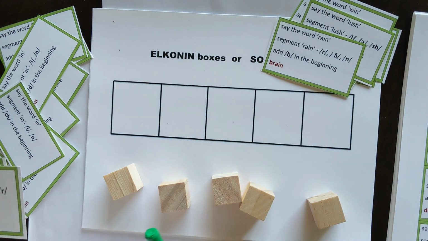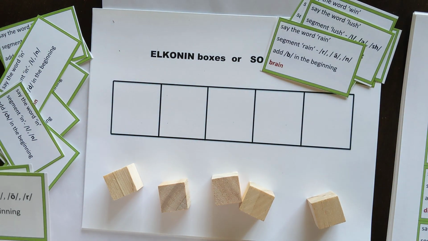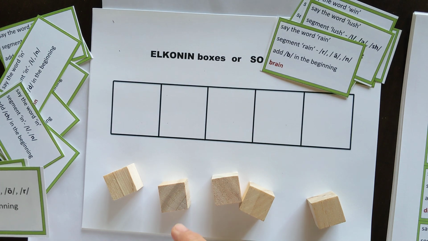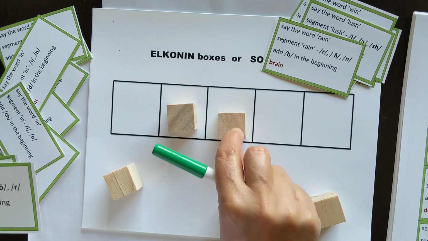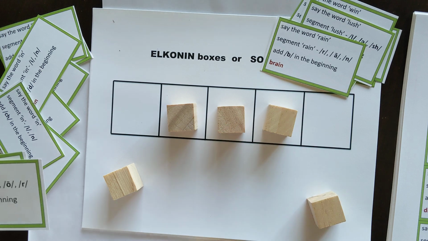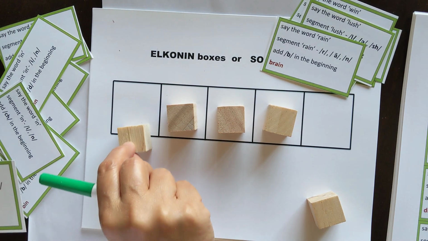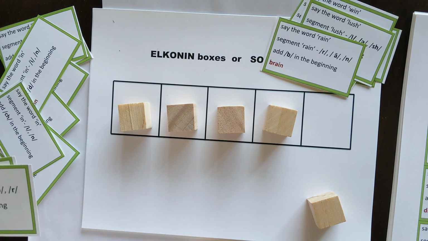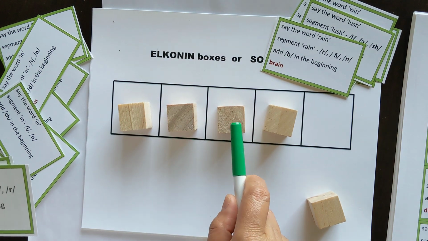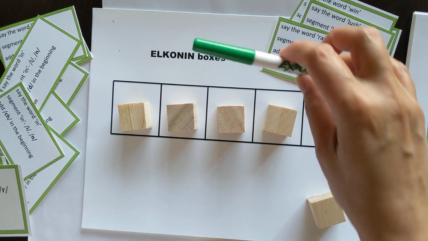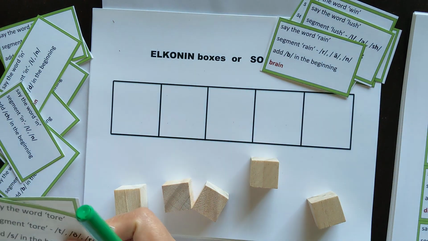Say the word tore. Children repeat tore. Segment tore. Tore. Add s in the beginning. Now say the word store.